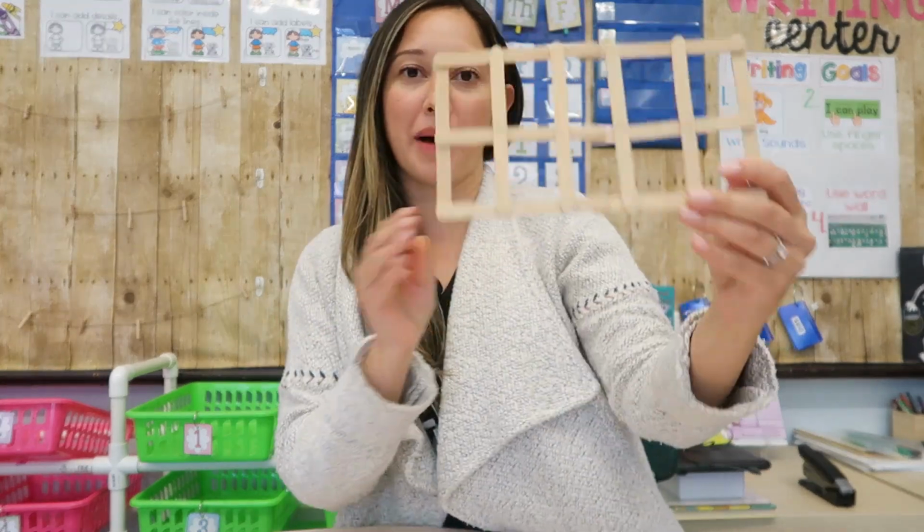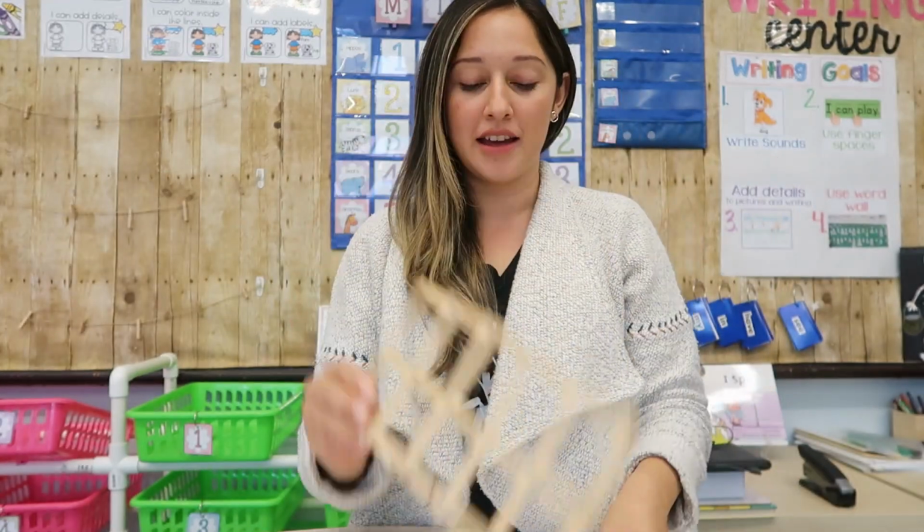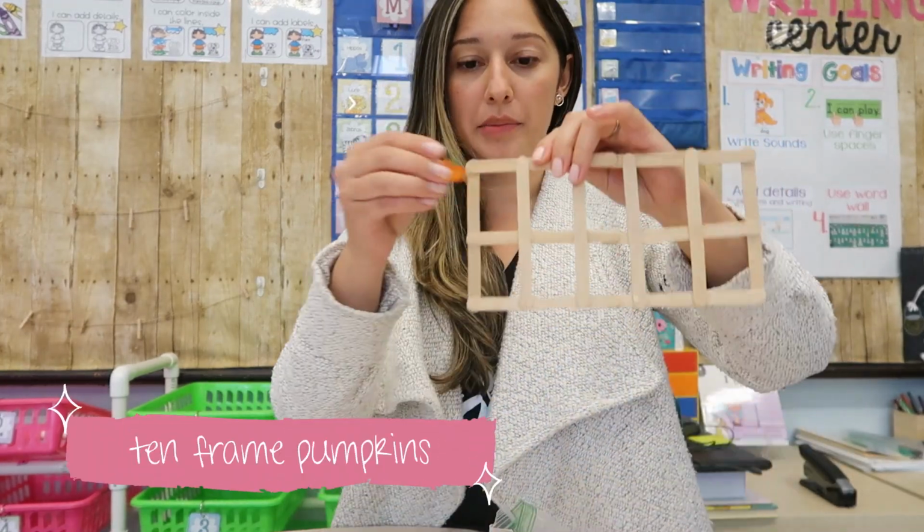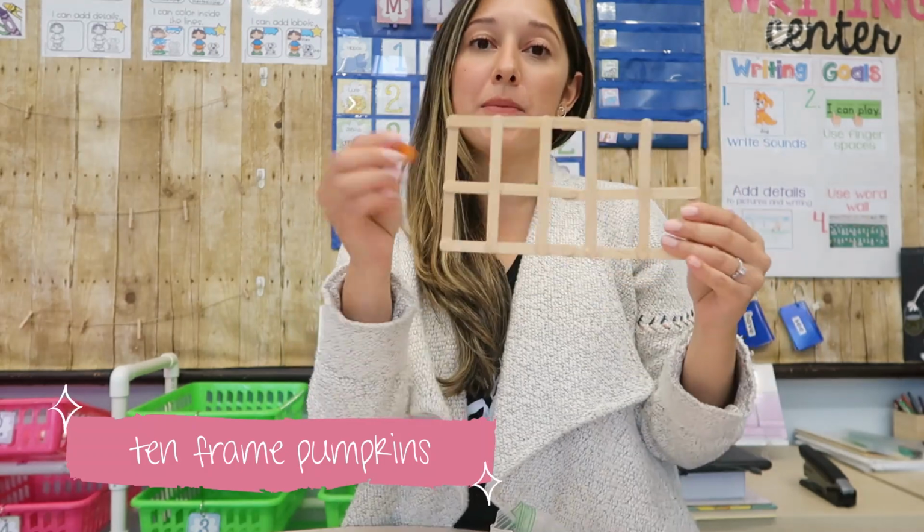All right, so here's some of the other things that you can do in November. I actually made this 10 frame out of popsicle sticks. I got this idea a few years ago off of Instagram. And what I'm going to do is use my mini erasers. I got these at Target a few years ago as well. I'm just going to place a few up on here. So if I have 3 pumpkins, then I expect them to write on their own whiteboard the number 3.